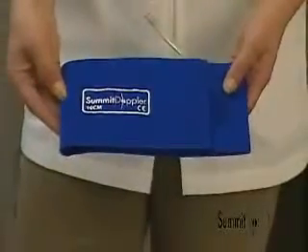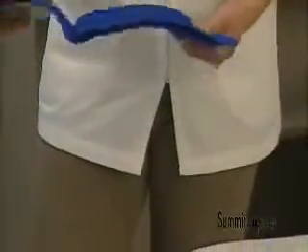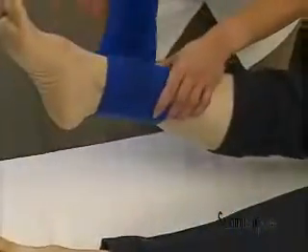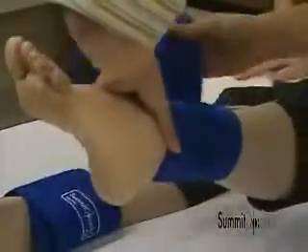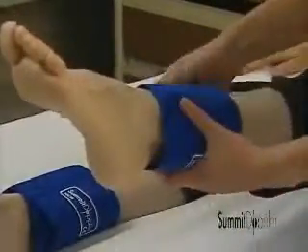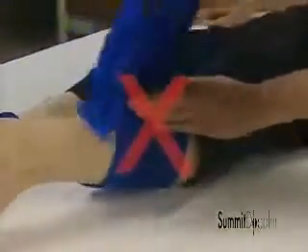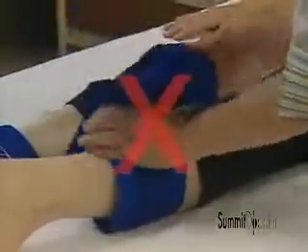The most efficient way to conduct the ABI exam is to wrap all 4 limbs prior to taking the first measurement. This enables you to move quickly from limb to limb and minimize the elapsed time between pressure measurements. A 4-cuff package with aneroid is available as Summit Doppler model number K170. Be sure to avoid rolling up sleeves or pant cuffs in a manner that could obstruct blood flow. Place the cuff 1 to 2 inches above the Doppler site. Avoid placing the cuff too high on the calf, which could result in false, high-pressure readings.